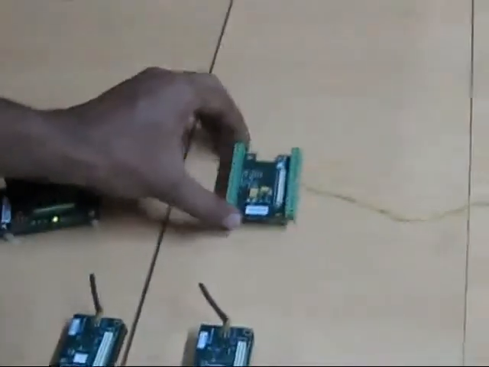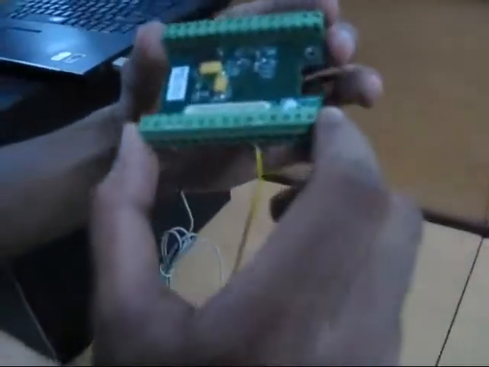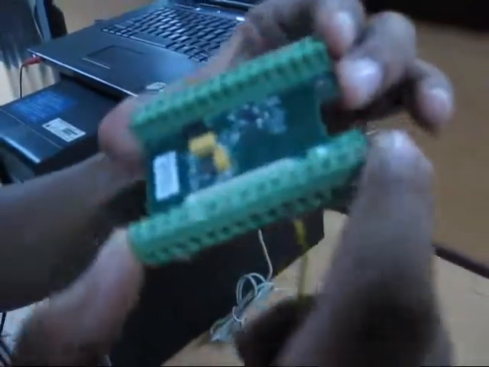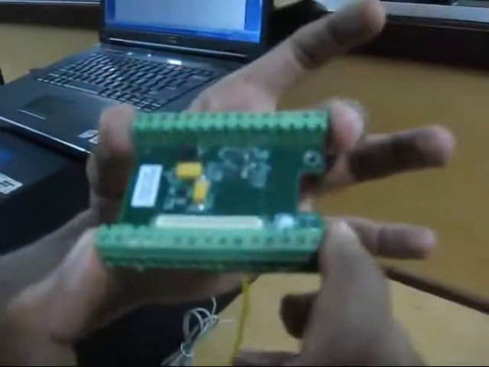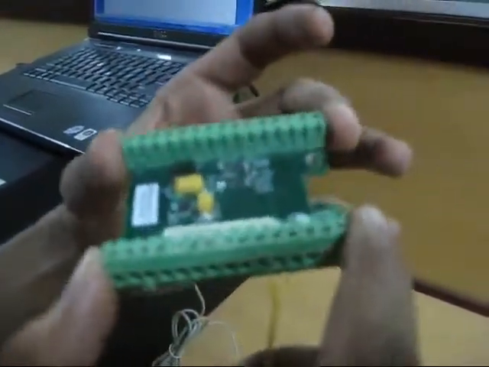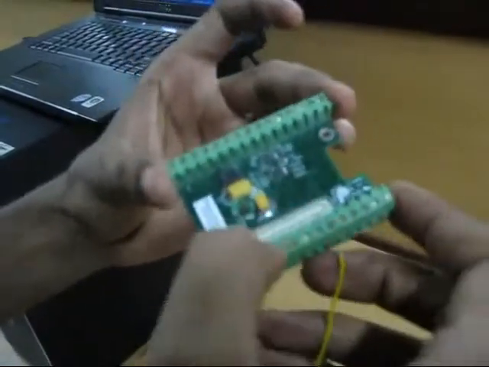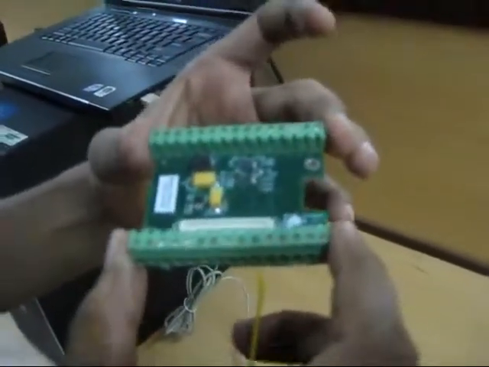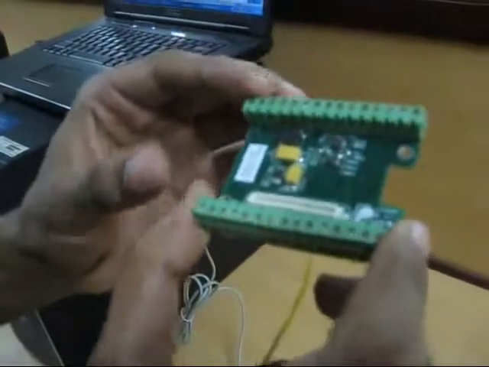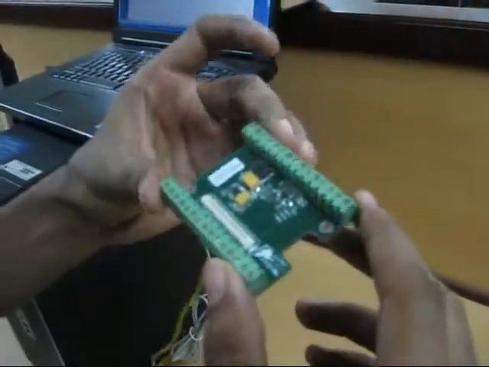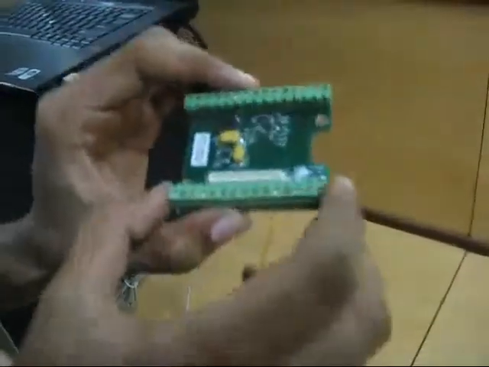Now the next thing that we have here is the data acquisition card, which is also called DAC. This is also from Crossbow. This is called MDA320. This is the product ID of this data acquisition card. It also has the female connector, a 51-pin connector. And this is the most expensive component of this whole system, and it costs around 20,000 rupees. We have only one DAC with us.